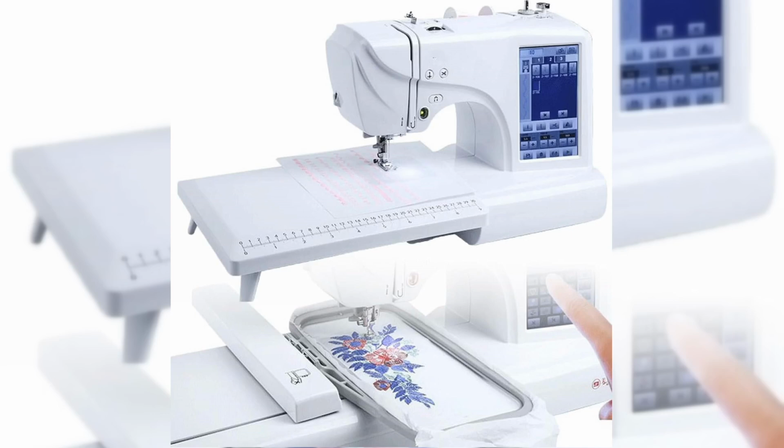In conclusion, the Automatic Computer Embroidery Machine is a well-rounded option for anyone looking to enhance their embroidery skills. With features such as an intuitive LCD display, a bright LED light, and the ability to customize designs, this machine caters to both novice and experienced users alike. Its ease of use and versatile functionality may make it a valuable addition to your crafting toolkit.